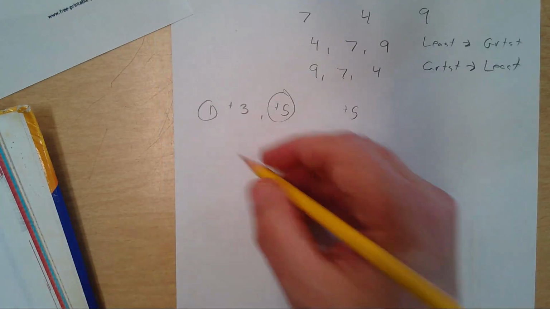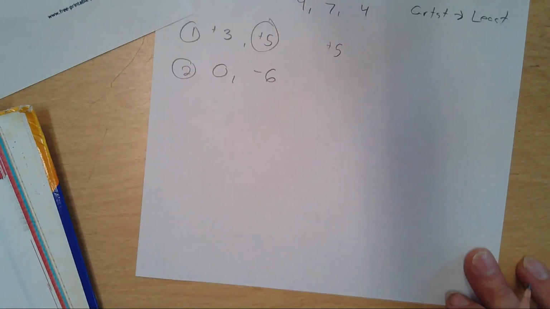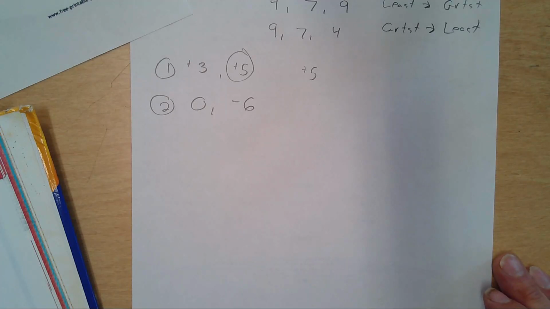Number 2 says 0 and negative 6. And same question.